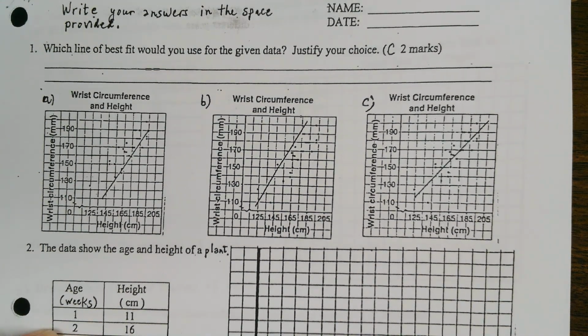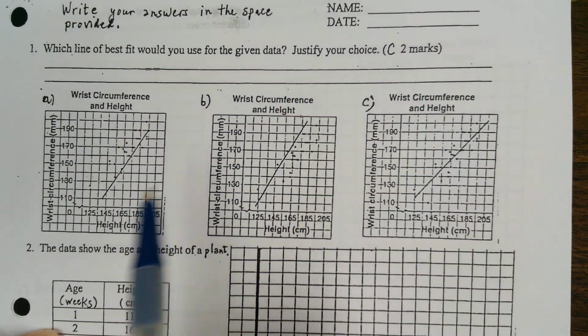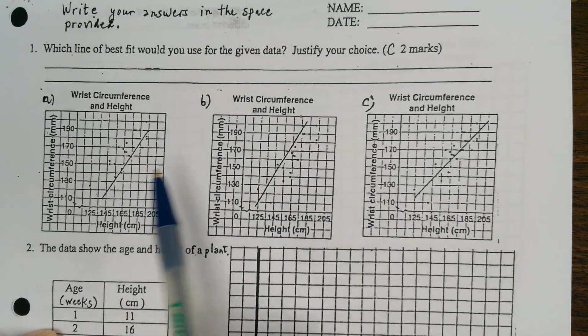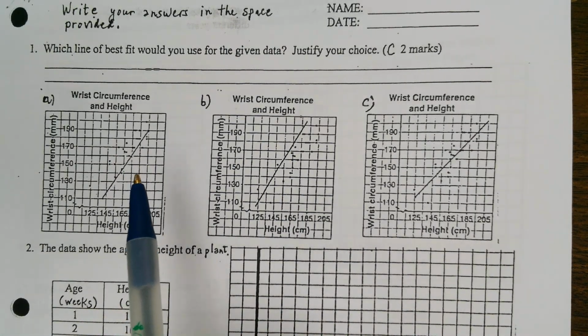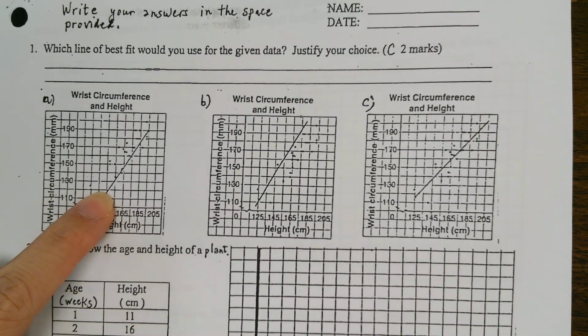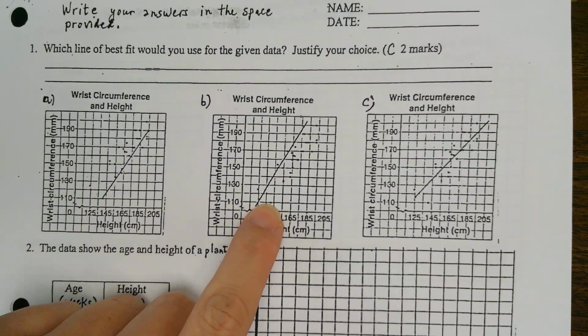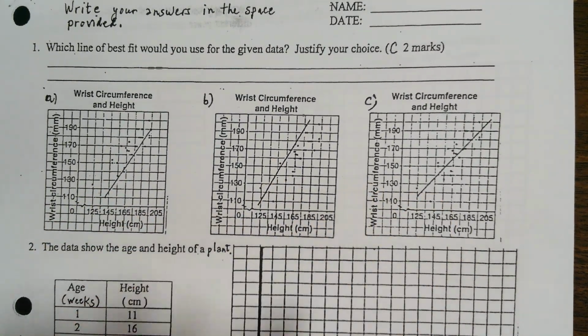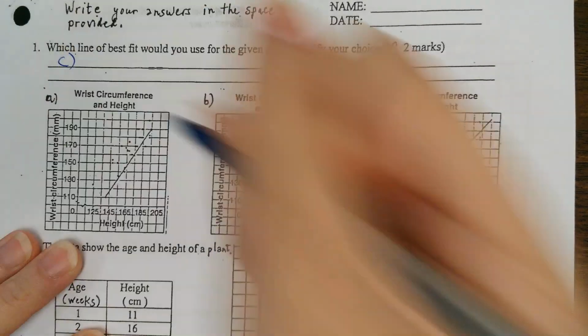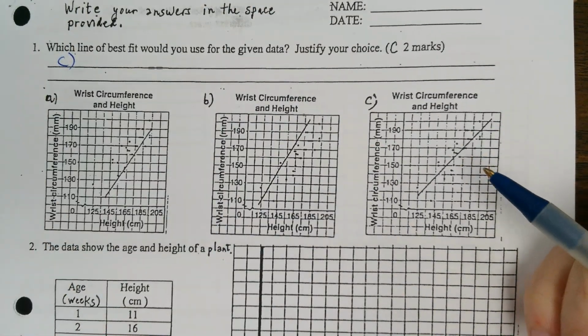Alright, which line of best fit would you use for the given data? Justify your choice. So when you're given A, B, C, how many of you say A? How many of you say B? How many of you say C? Good. Okay, so C it is. Why is this a nice line of best fit?